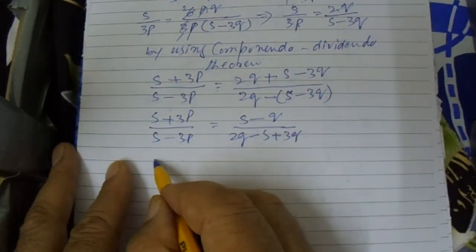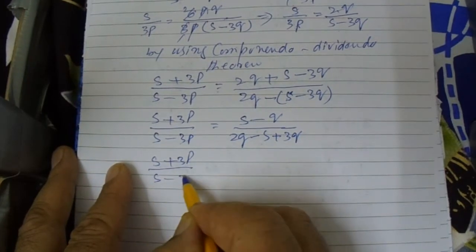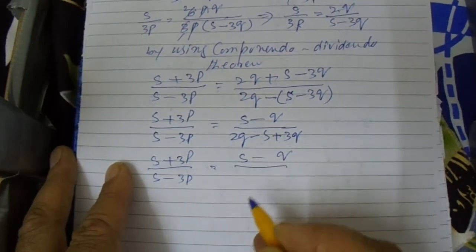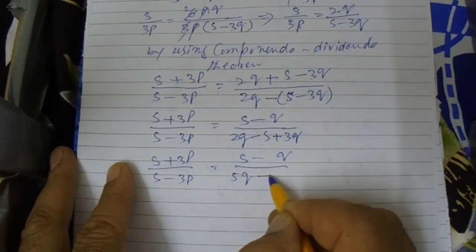And we write again s plus 3p over s minus 3p is equal to s minus q over 5q minus s.